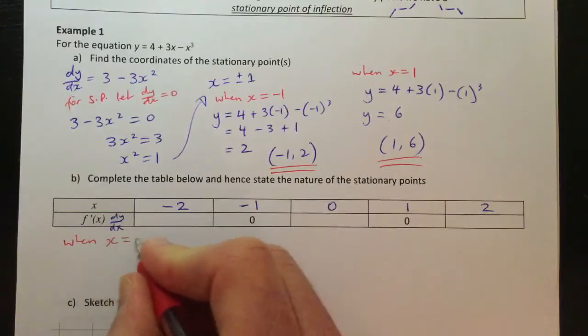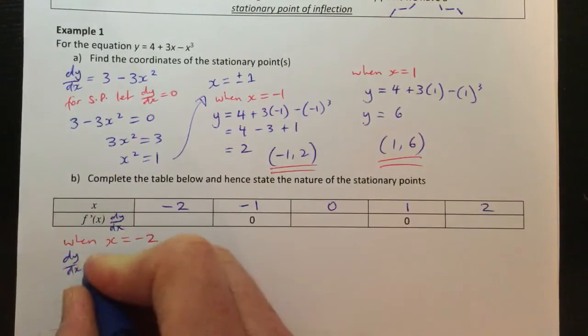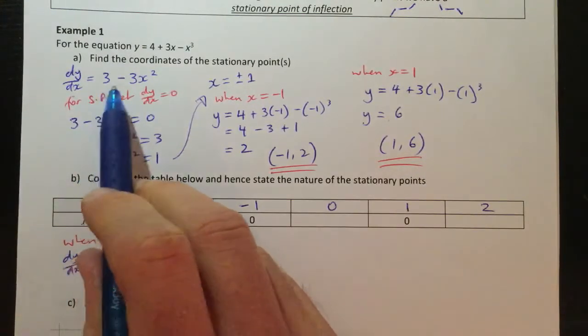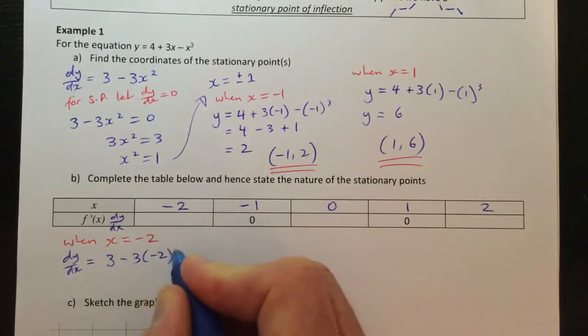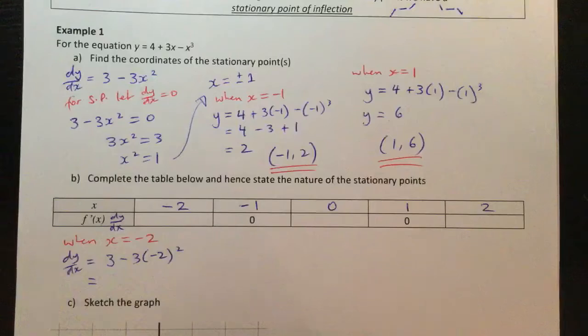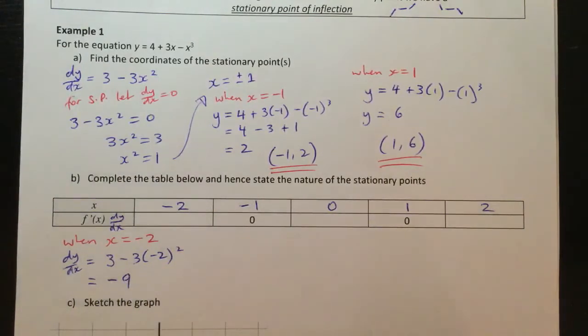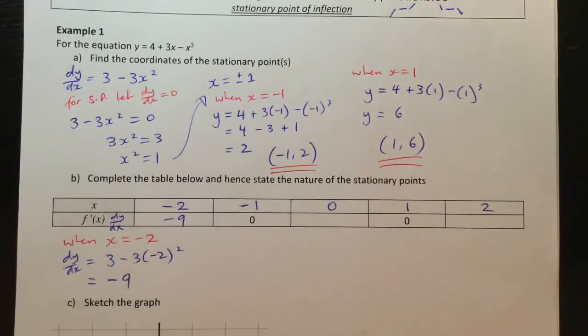When x equals -2, dy/dx, which remember represents the gradient at any point, equals the derivative we've written up here, 3 minus 3x squared. So that's 3 minus 3 times (-2) squared. Since (-2) squared is +4, this is 3 take away 3 times 4, which is 3 take away 12, which is -9. So the gradient when x is -2 is -9.